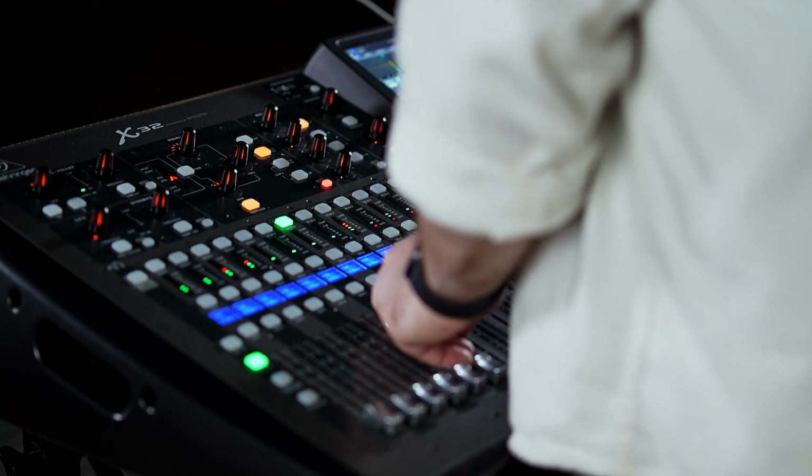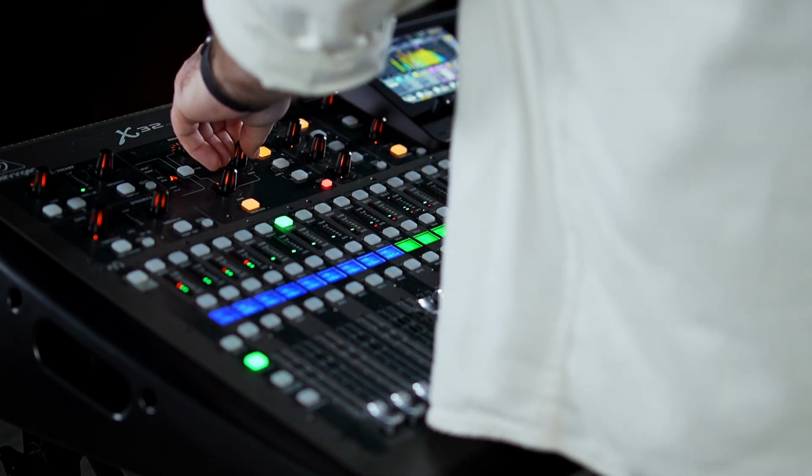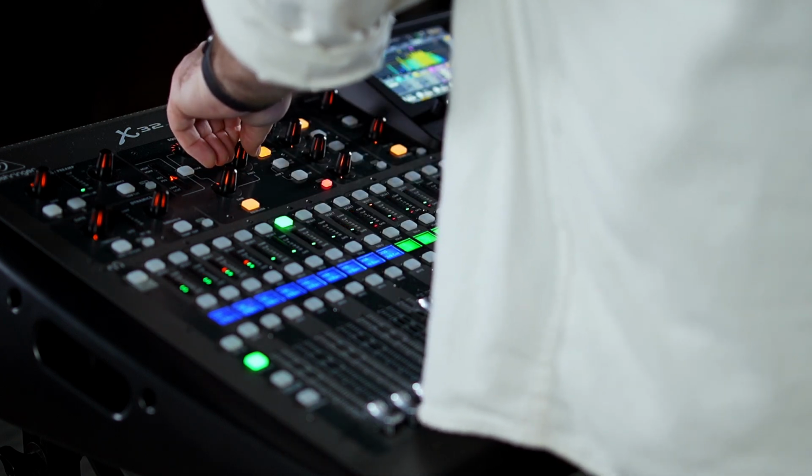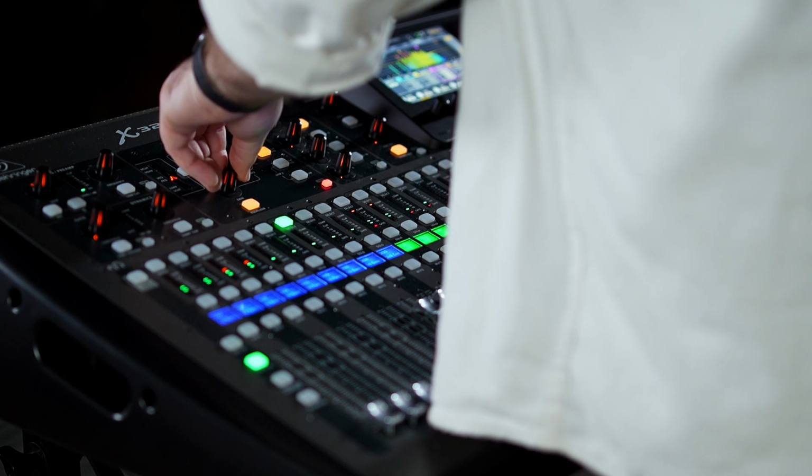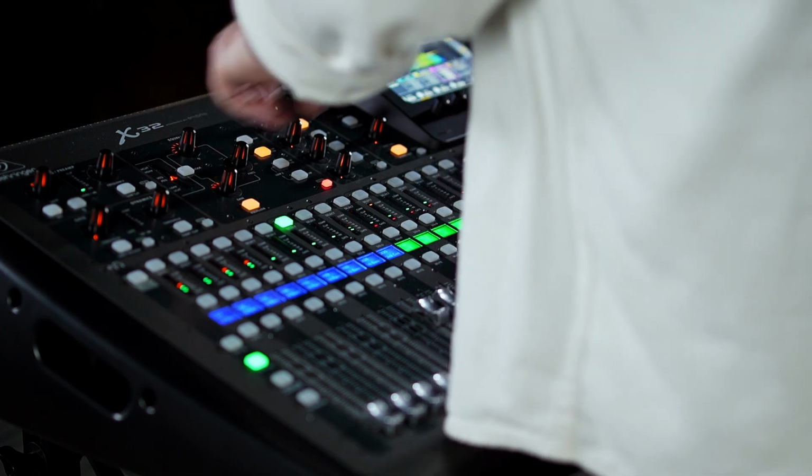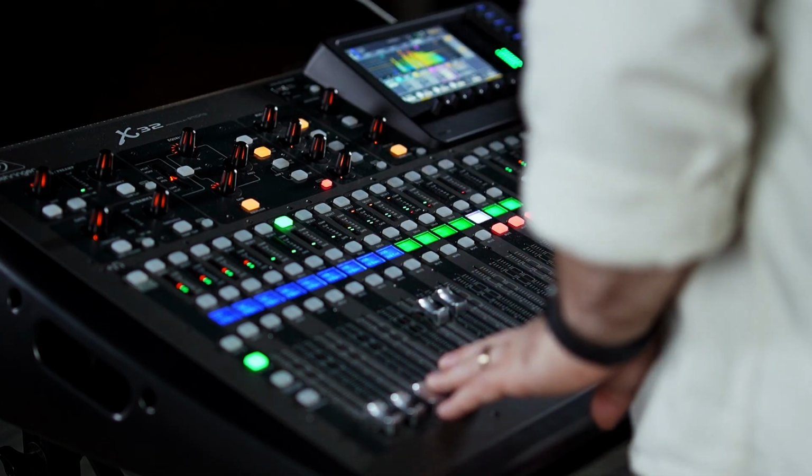So I'm noticing all the tracks in this song, the way that they're mixed and mastered, I feel like they're going to crowd the vocal a little bit. So I'm taking some of that 2 to 3K out of all of these tracks. Let's blend everything in.